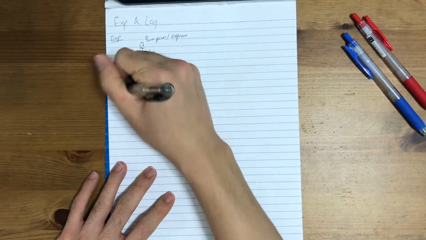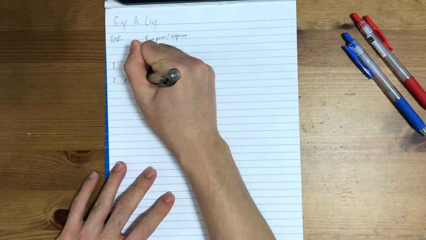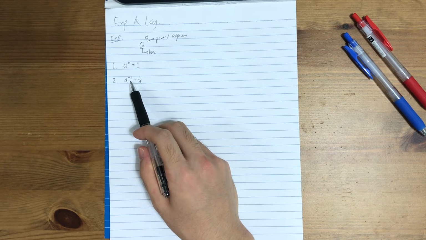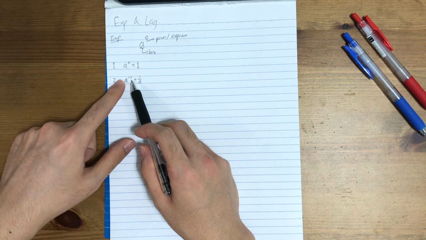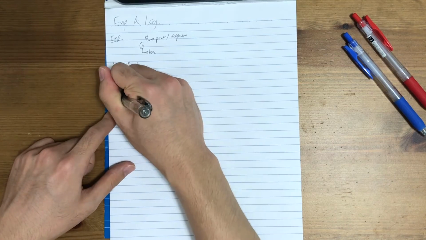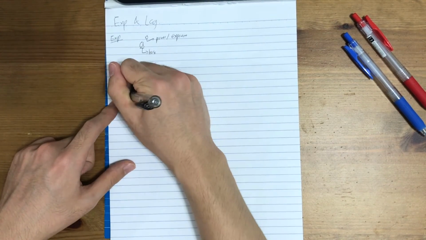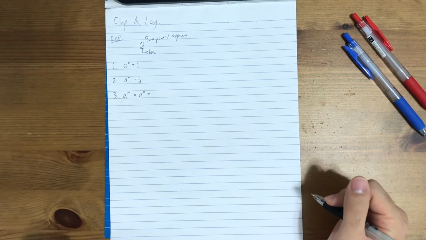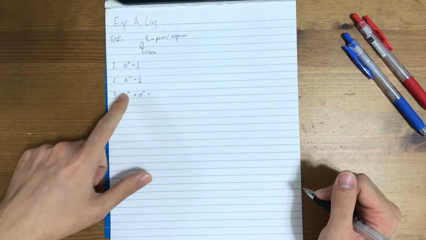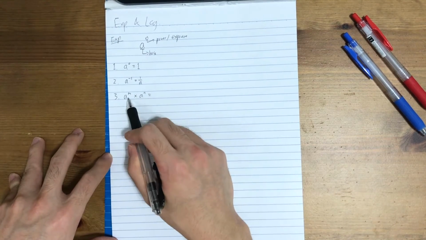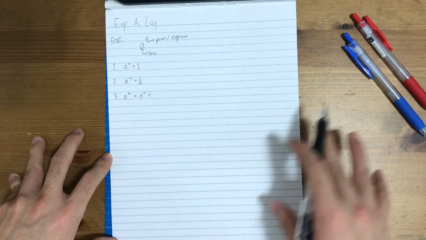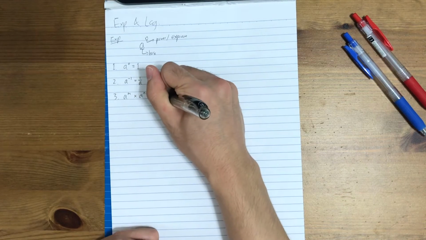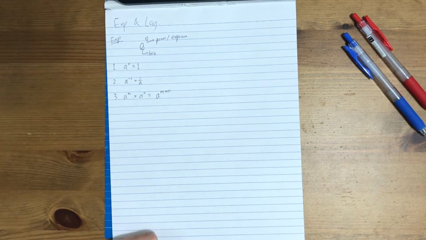Second thing we have is that if we have a to negative 1, we have 1 over a. In order to understand this, I'll explain the other properties first and then I'll come back to this. If we have a to m times a to n, what does that mean? That means we are multiplying a m times, and we're multiplying a n times together. Then in total, there will be m plus n a's being multiplied, right?